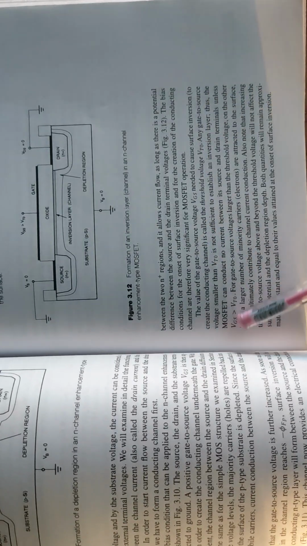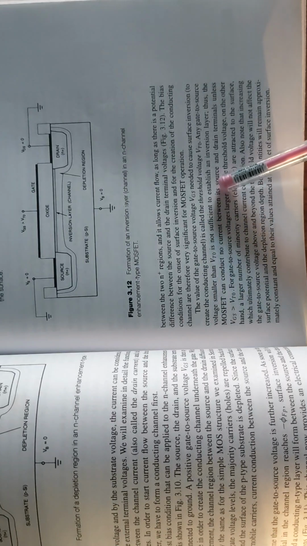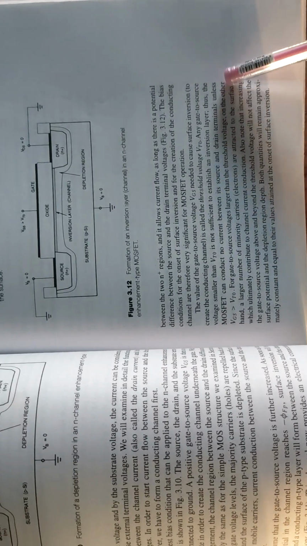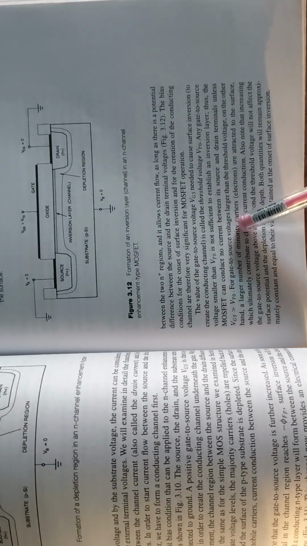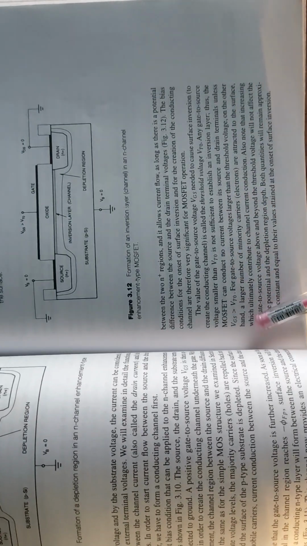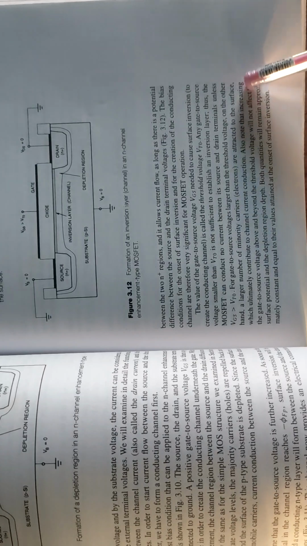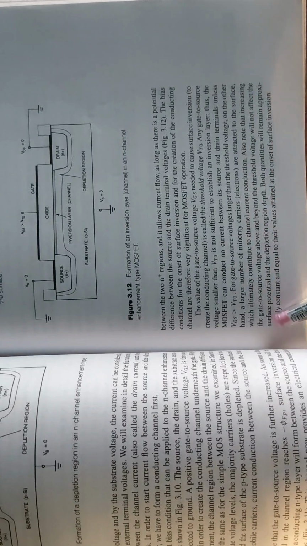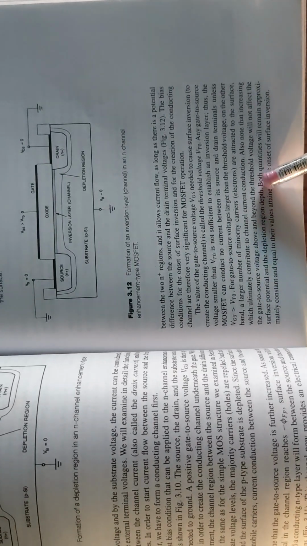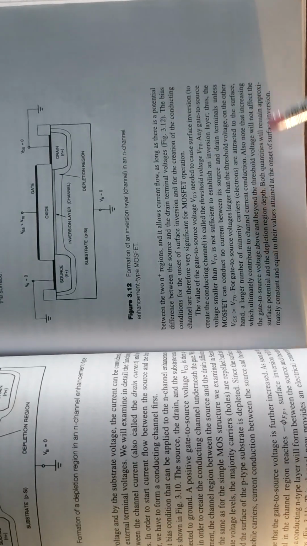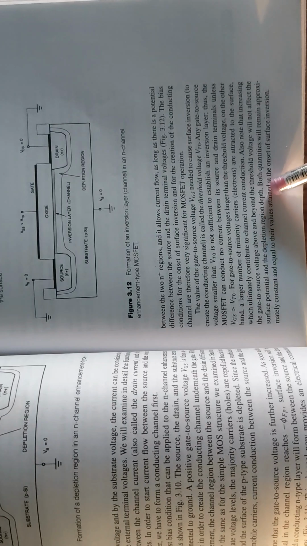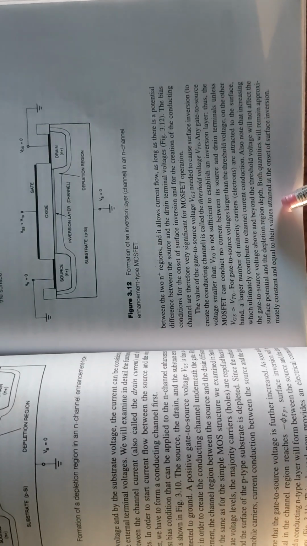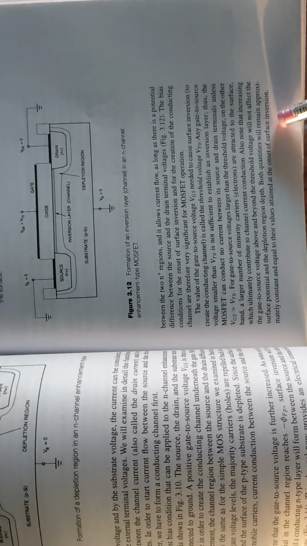Any gate to source voltage smaller than VTO is not sufficient to establish an inversion layer. Thus, the MOSFET can conduct no current between its source and drain terminals unless VGS is greater than VTO. For gate to source voltages larger than the threshold voltage, on the other hand, a larger number of minority carriers, electrons, are attracted to the surface, which ultimately contribute to the channel current conduction. Also note that increasing the gate to source voltage beyond the threshold voltage will not affect the surface potential and the depletion region depth. Both quantities will remain approximately constant and equal to their values attained at the onset of surface inversion.